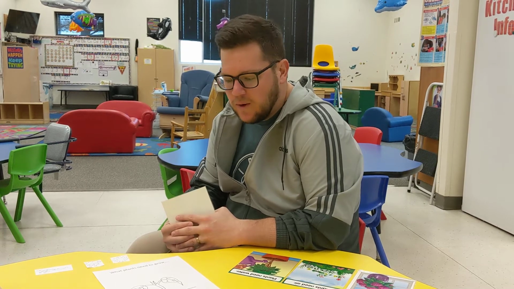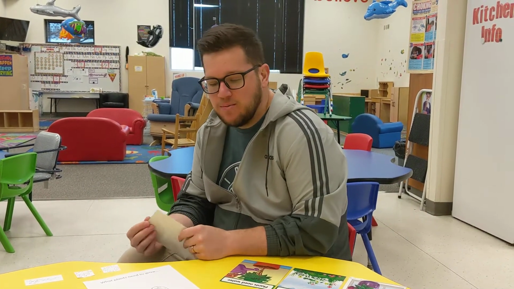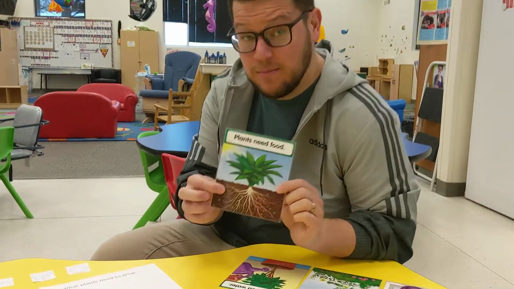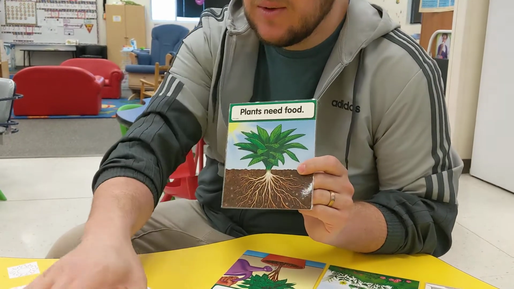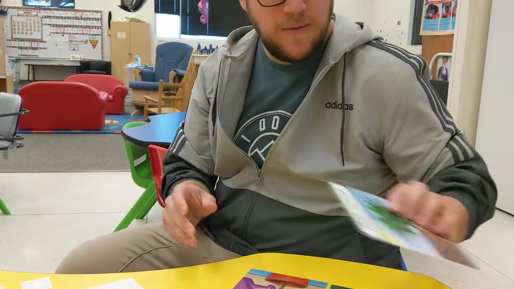So today what we're going to be learning about is the different things that a plant needs to grow, okay? If you remember at circle time, a plant needs food, which it's going to get from dirt and the nutrients in dirt. So we have our dirt here on our page that we're going to be coloring in a little bit. So it needs food.